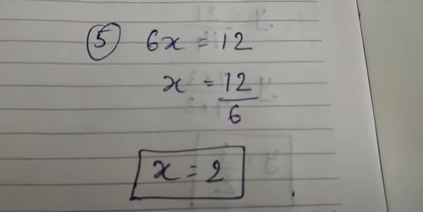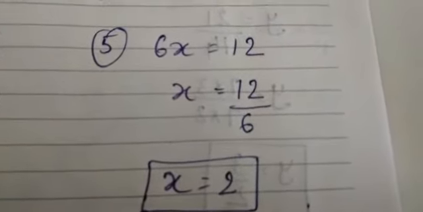Move on to the fifth sum. 6x is equal to 12. So when 6 goes to the other side, it takes up division. So 12 divided by 6 gives you 2.